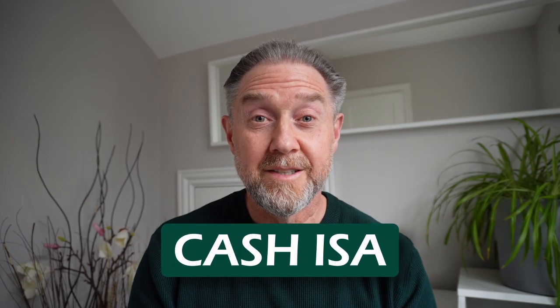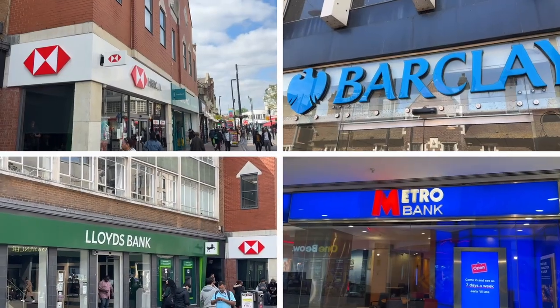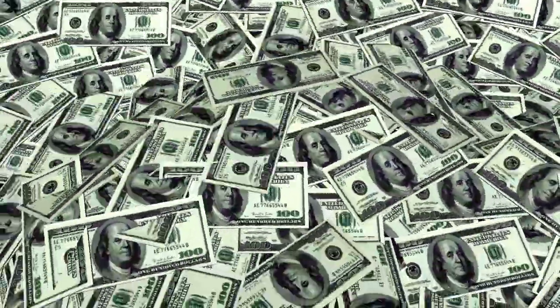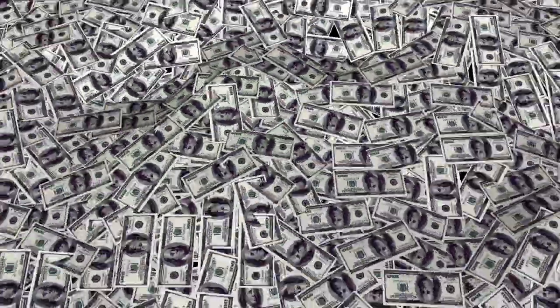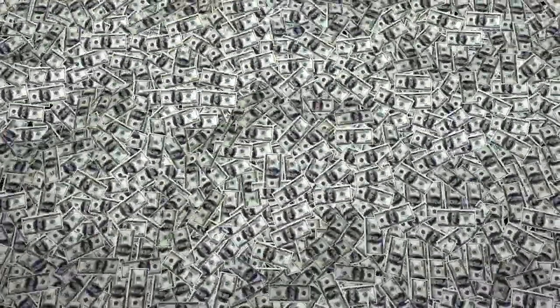Starting with cash ISAs. A cash ISA is a savings account, very similar to the accounts that you find in high street banks. Currently you can open one at the age of 16, but this changes in April 2024 and the youngest you can open one at that point will be 18. In these accounts, your money grows by you earning interest. And your money grows with interest tax-free, and if you withdraw the money it's also tax-free.